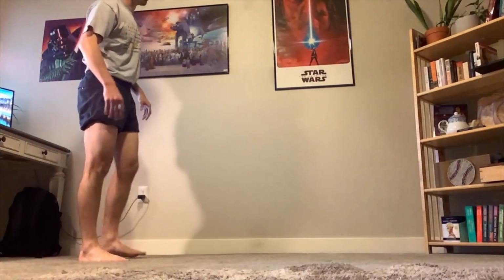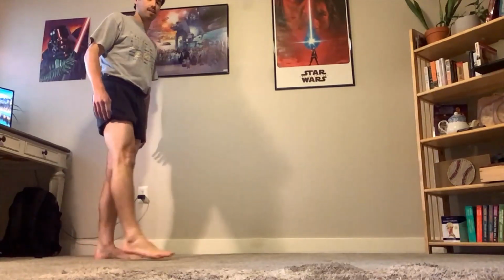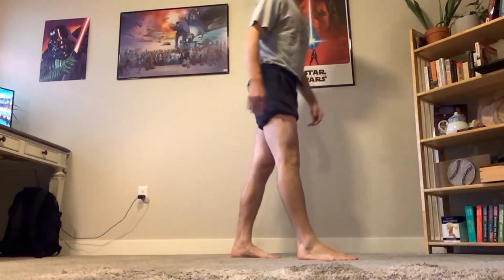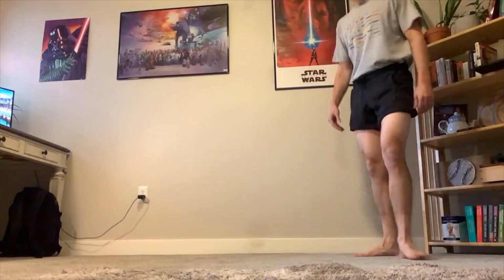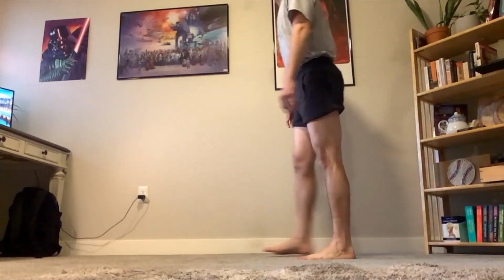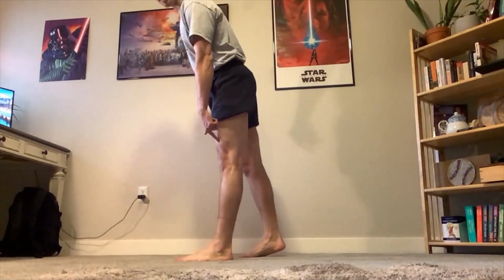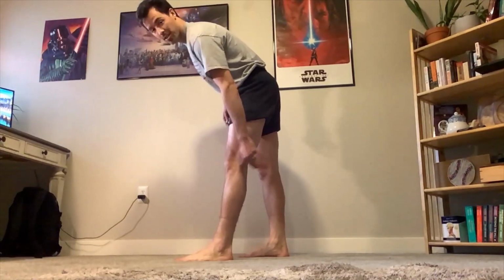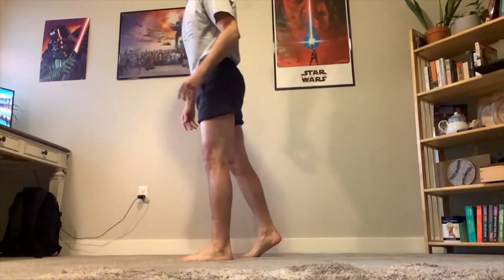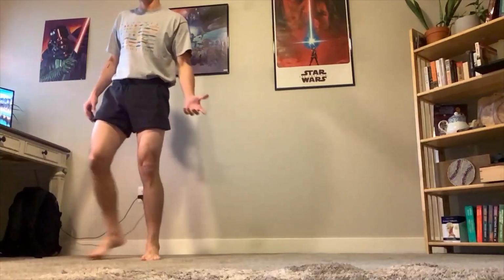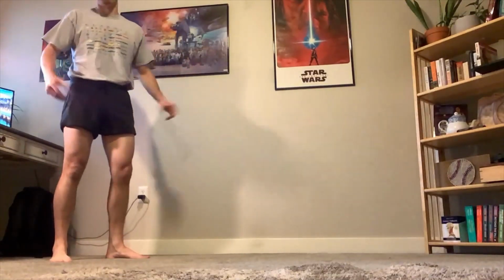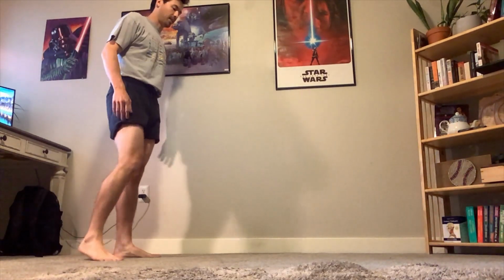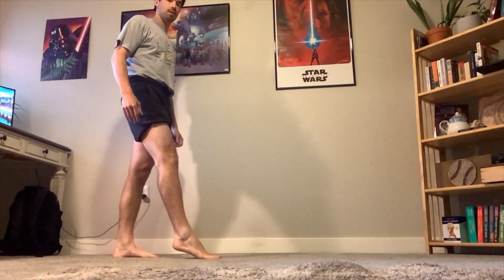Other things that are happening functional task-wise would be weight acceptance along with single limb support. Those are all going to be slightly diminished. You'll see that slight hyperextension of the knee, just because of the lack of anterior translation of the tibia due to the excessive plantar flexion motion.